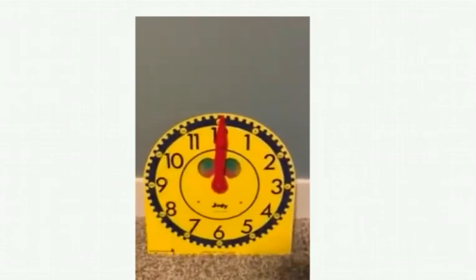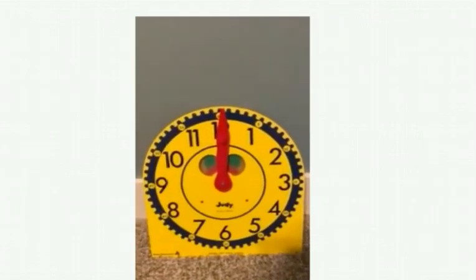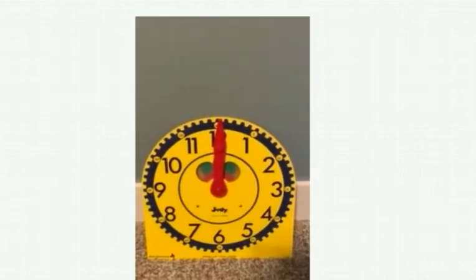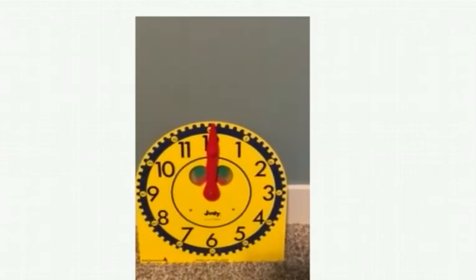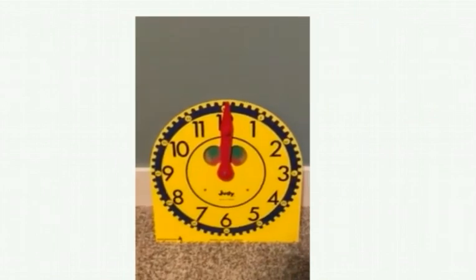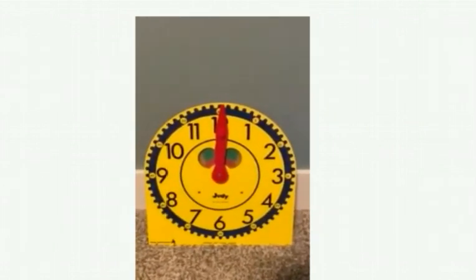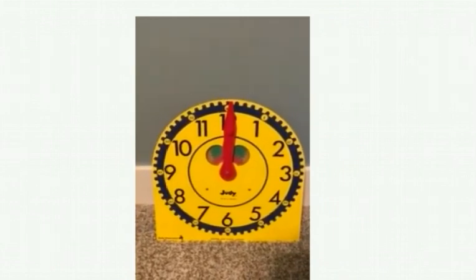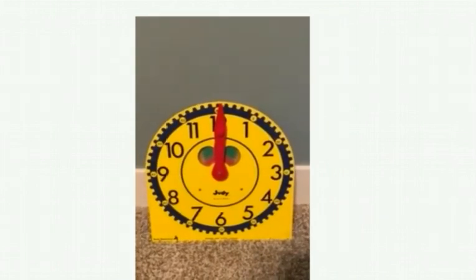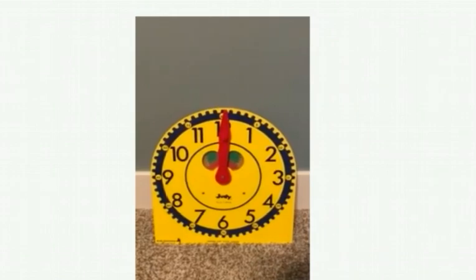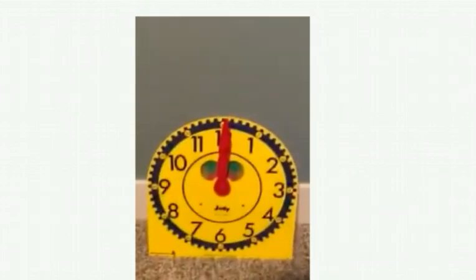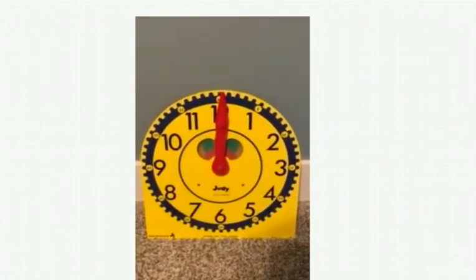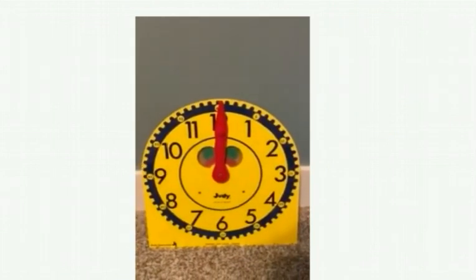That was then 12 hours in the afternoon, from 12 noon to midnight. That was 12 more hours. 12 hours in the morning plus 12 hours in the afternoon equals 24 hours in one whole day. AM in the morning for 12 hours, PM in the afternoon through the night for 12 more hours. 24 hours in one day. And that is what that just looked like going around the clock.